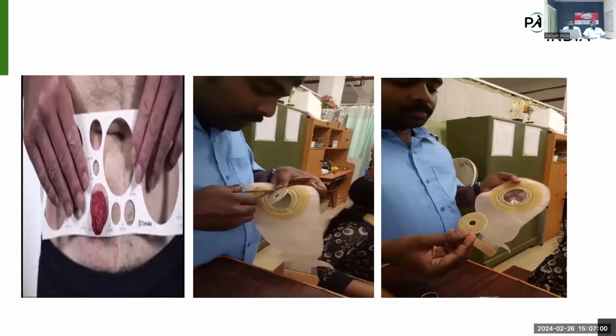So this one is the actual picture you can see. First picture you can see on gauge. This one is the measuring gauge. This measuring gauge you can get along with the colostomy bag and set. This gauge has different size circles, for example 25 millimeter, 35 millimeter, 40 millimeter, like that.